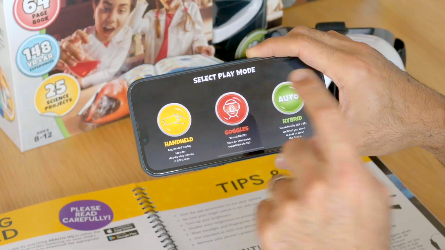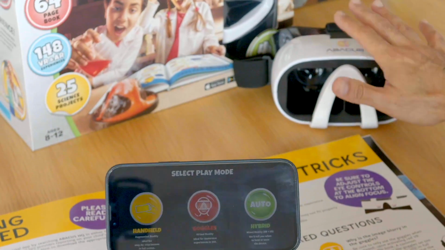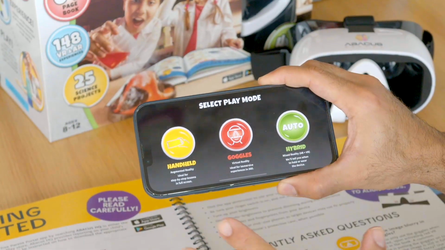You can, of course, just pop on the goggles and go to goggle mode. It'll be split screen, meaning you're going to put these goggles on, and the entire time you're going to be in virtual reality and doing everything in VR mode.